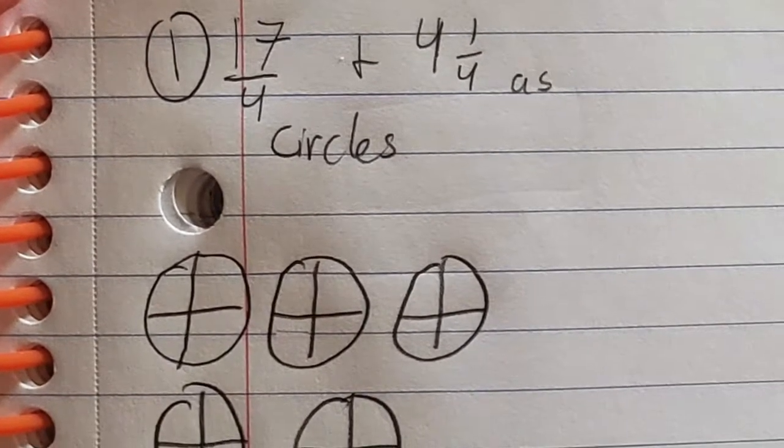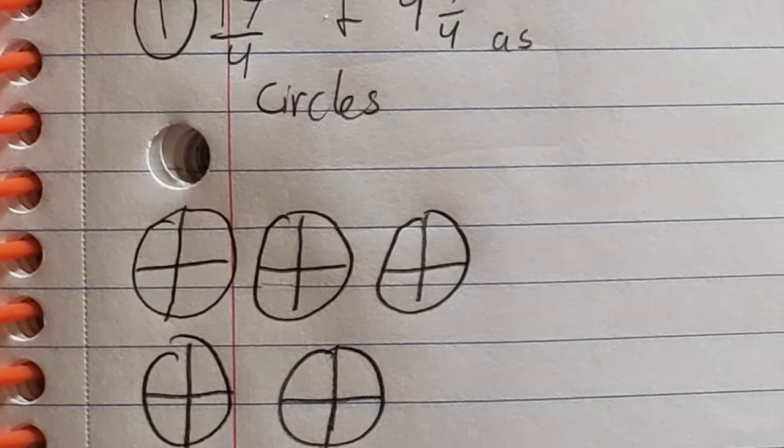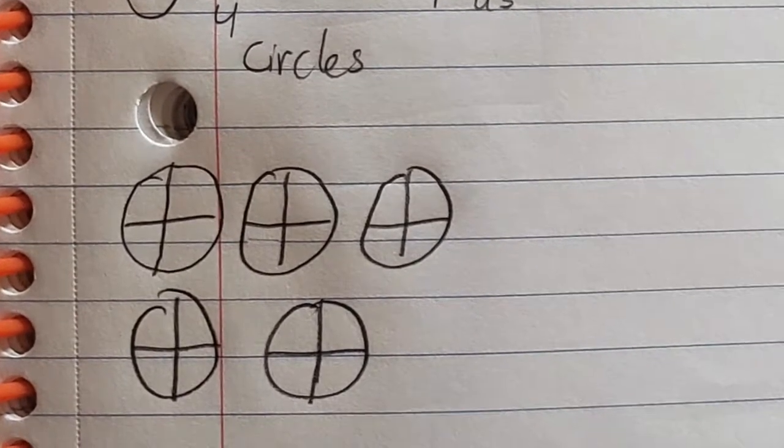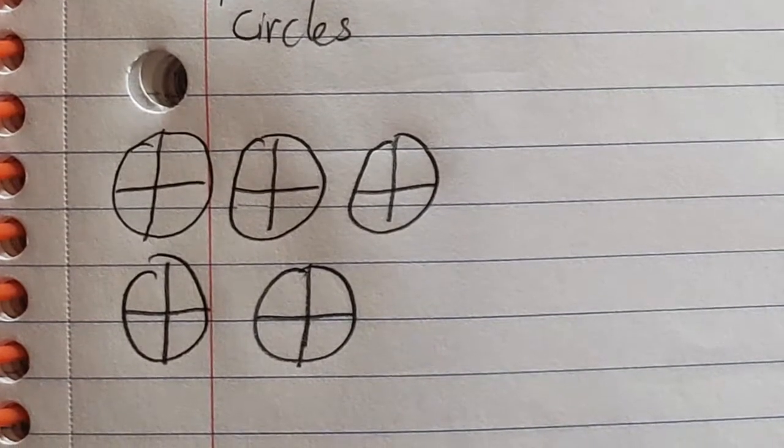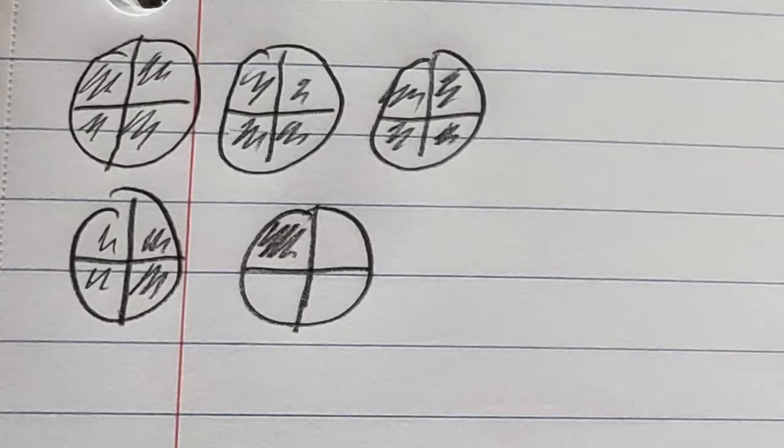So I've got my first circle, I'm going to count 1, 2, 3, 4. Next circle, 5, 6, 7, 8, 9, 10, 11, 12, 13, 14, 15, 16, 17, 18, 19, 20. I'm going to draw as many circles as I need to get to the numerator in my improper fraction, which in this case is 17. So I needed to draw 5 whole circles divided into 4s in order to reach 17. Next, I'm going to fill in the circles, following along with my improper fraction. I'm going to fill up 17 little pieces. There we go. They're all nice and filled in now.